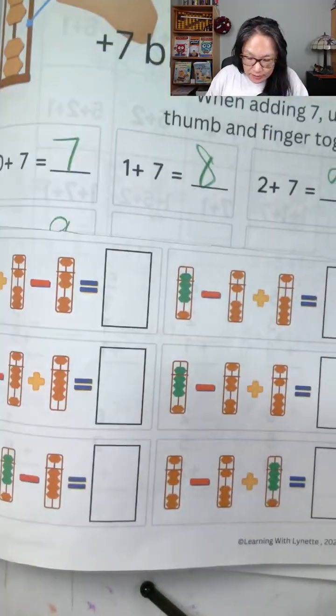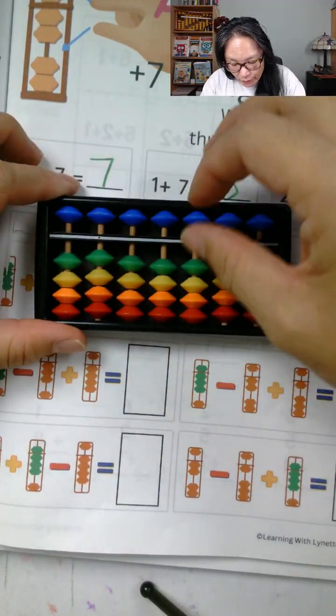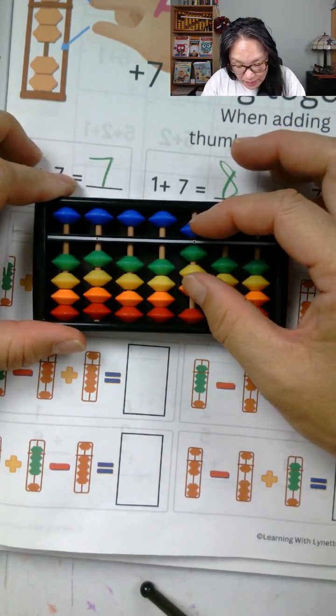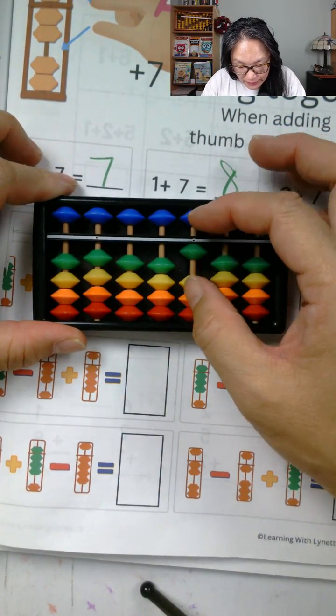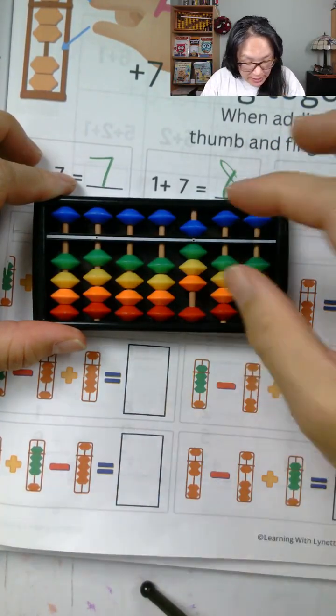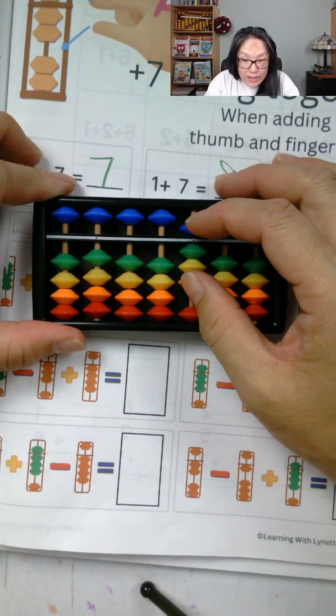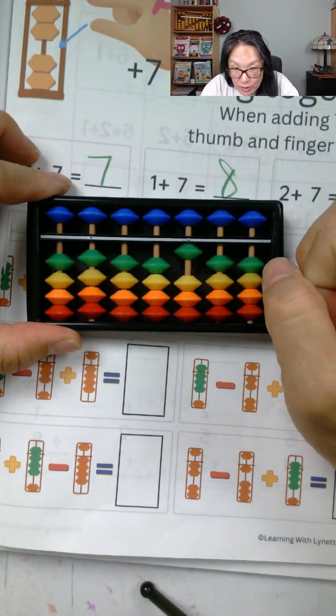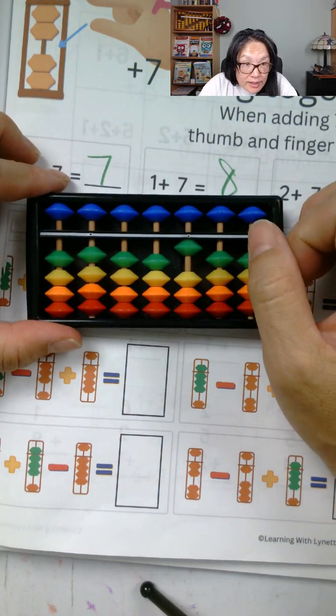And now we have 6 or 7. Let's do 7. So I have 1 and I add 7. When I add 7, I'm moving these 3 beads. I take away the 7, I add the 7. Notice when I add the 7, I go to the horizontal bar. When I subtract, I go away from the horizontal bar. Make sense?